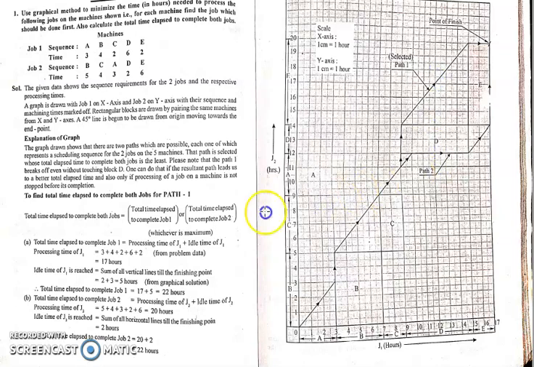So now you need to find the total time. The total elapsed time to complete job number 1 is the processing time of J1 plus the idle time of J1. From the problem data you can find the processing time of J1. Simply add them, and you will get 17 hours.